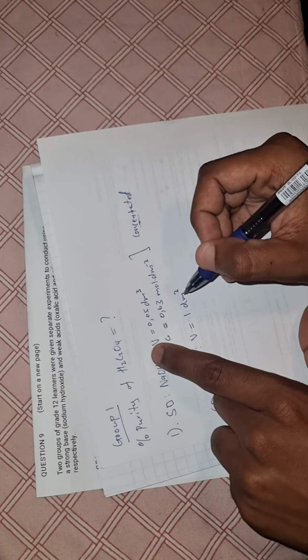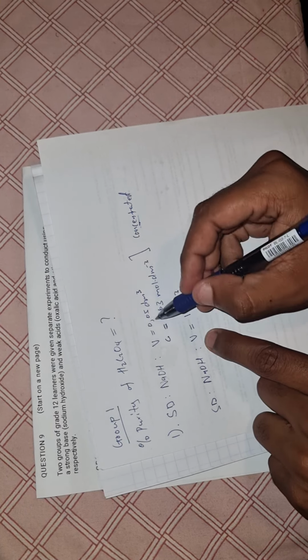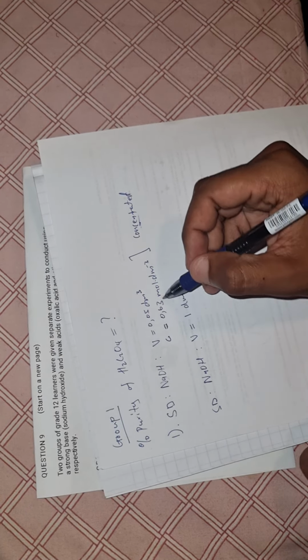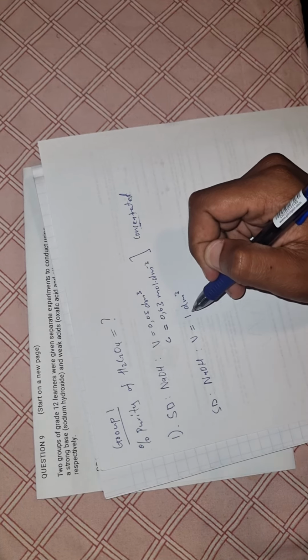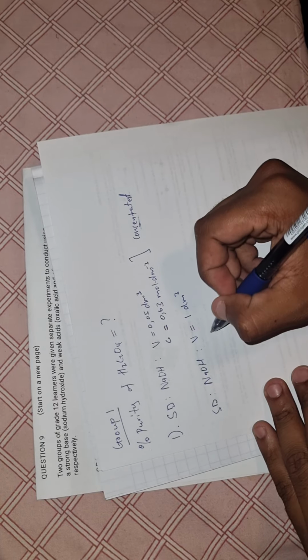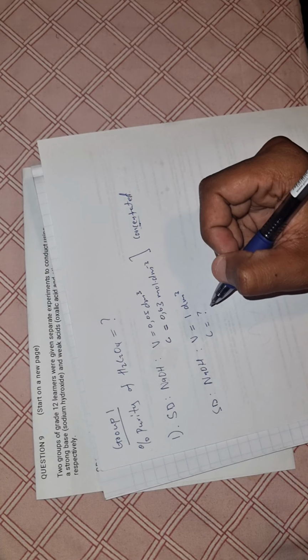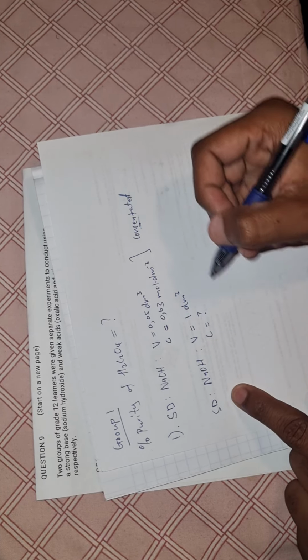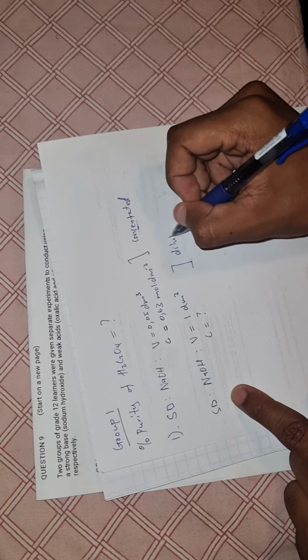Now let's compare a volume of this sodium hydroxide to a volume of this sodium hydroxide. The volume here is less because it has high concentration, but the volume here is high. That means this diluted standard solution is supposed to have a lesser concentration, but in this case we don't know the concentration of the diluted sodium hydroxide. So this information is for a diluted solution of sodium hydroxide.